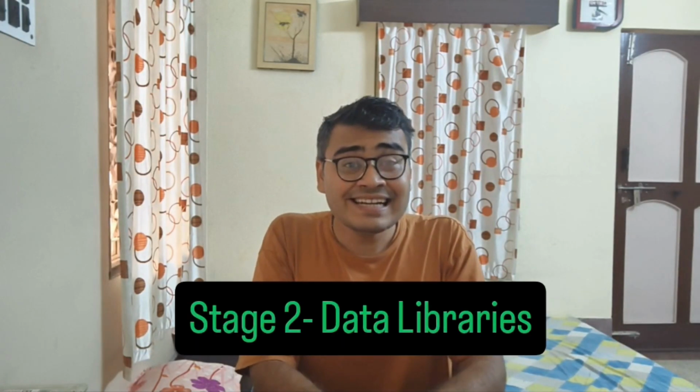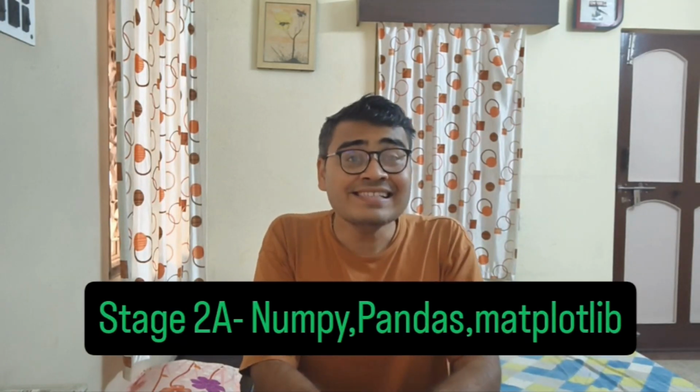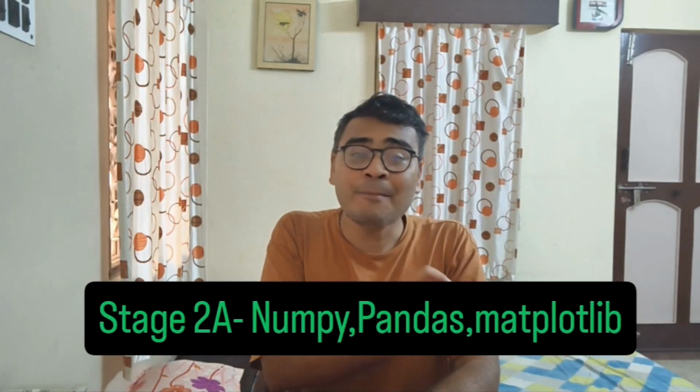Now stage 2, that is data and ML libraries. This is where Python starts to feel like AI ML, not just coding. So in this, I will divide this stage in two parts. First is stage 2A, that is NumPy, Pandas and basic matplotlib. NumPy is about fast numerical operations like arrays, shapes, vectorized operations. Most ML libraries internally depend on NumPy. When you see a bunch of numbers as a matrix, NumPy is what helps you slice, transform, and feed it to a model efficiently.